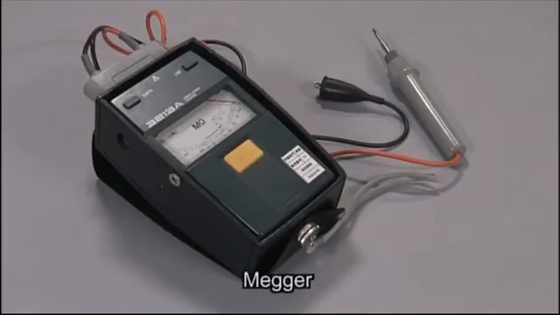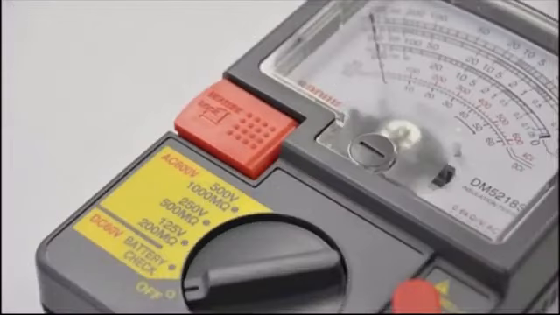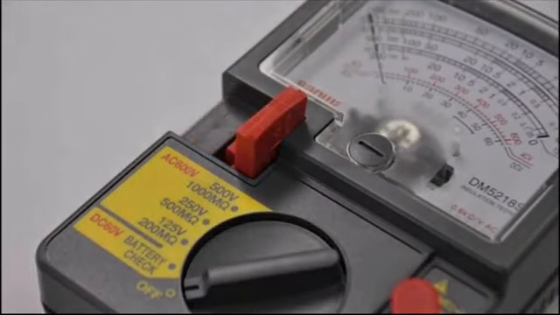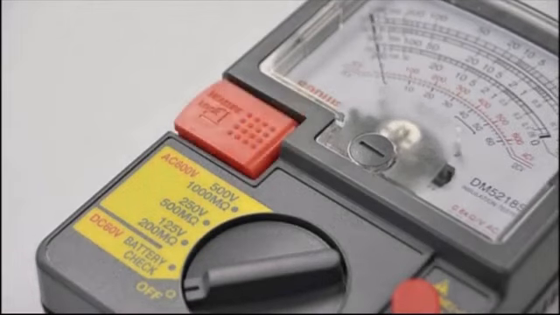A mega is used to confirm insulation levels. Locking the insulation resistance measurement switch keeps the mega switched on at all times. This is dangerous. Always unlock the switch when using the mega.